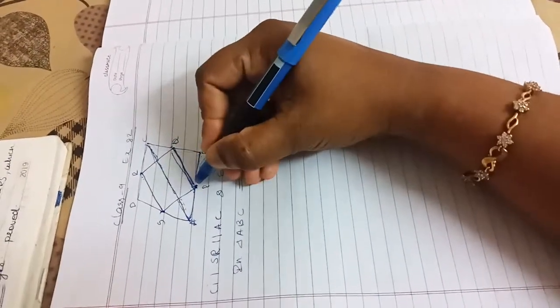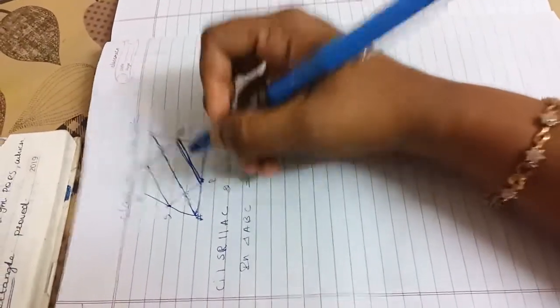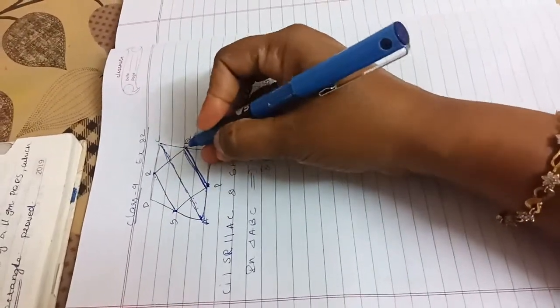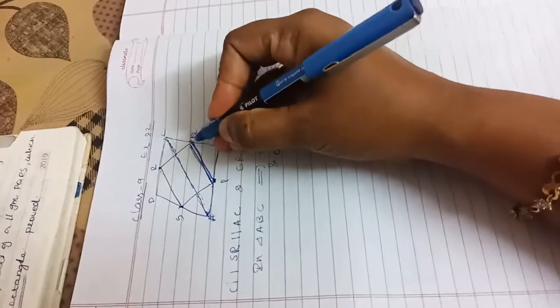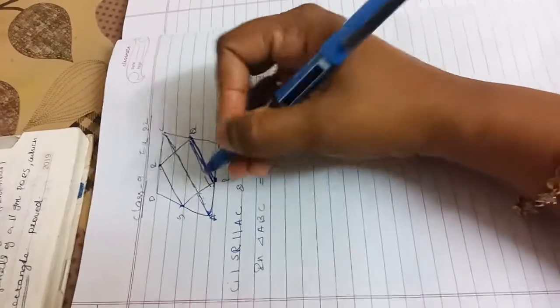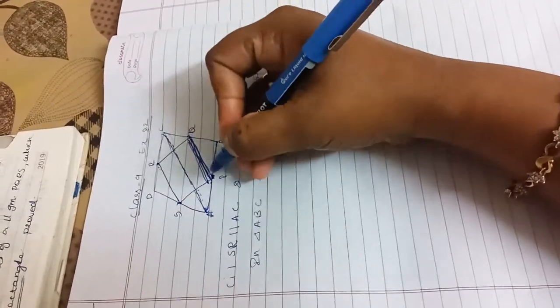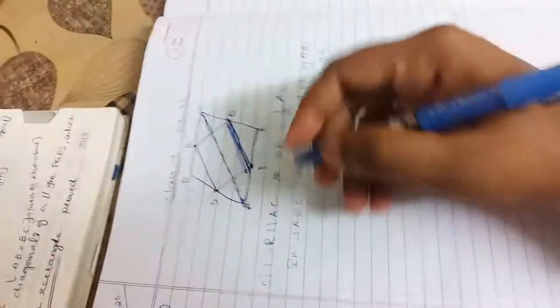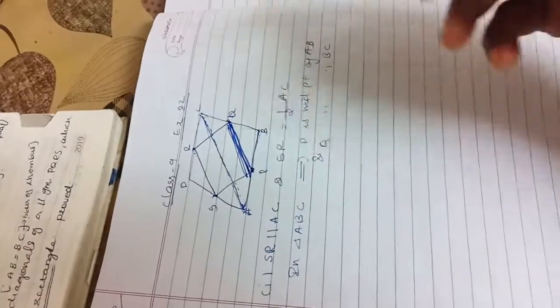This is one theorem, you should learn this by heart. If you mark midpoints of two sides and join these midpoints, then this midpoint joining line should be parallel to the third side, and of course this line midpoint joining.